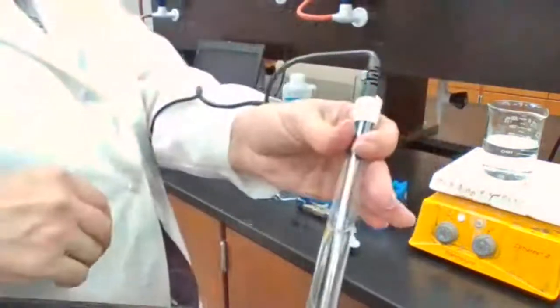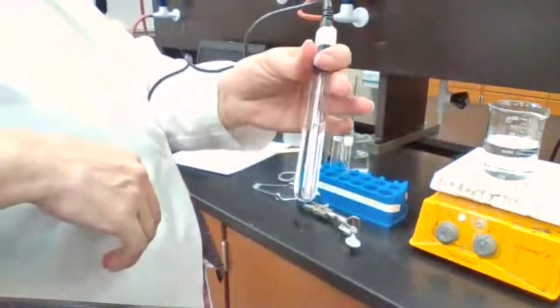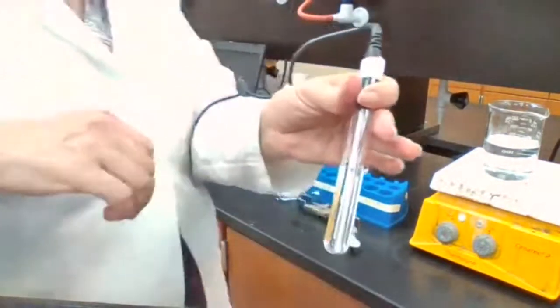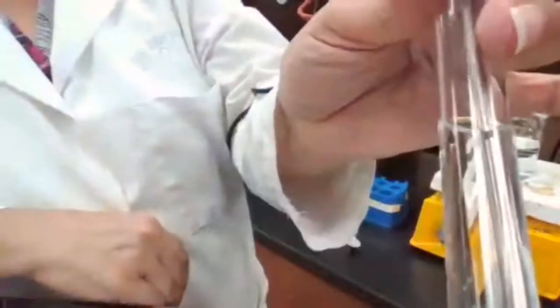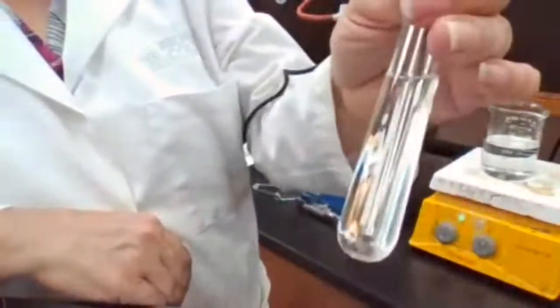Okay, 81, I'm sorry, 83.4. Look at the crystals coming out. Do you see the flakes? 83.4, very good, yes. They look just like flakes coming down.